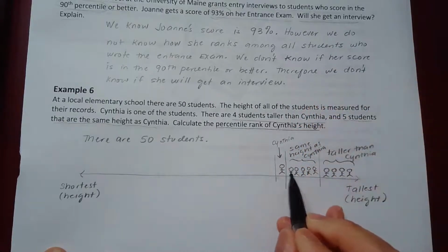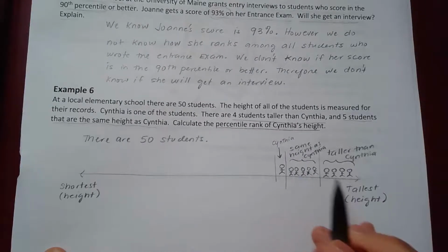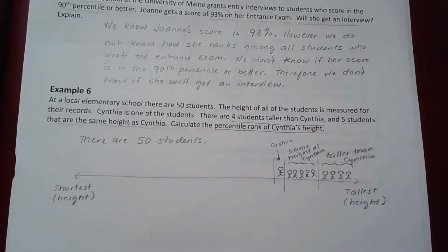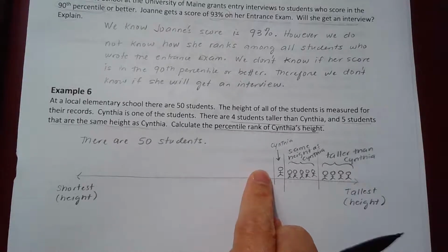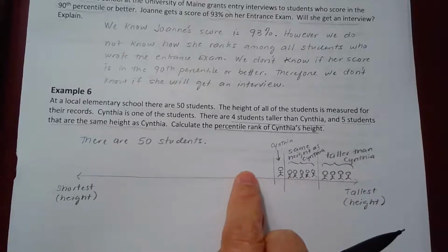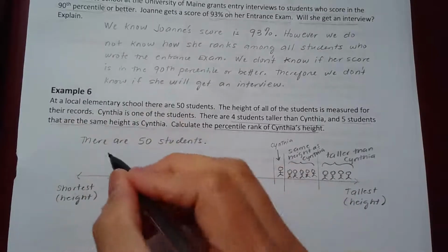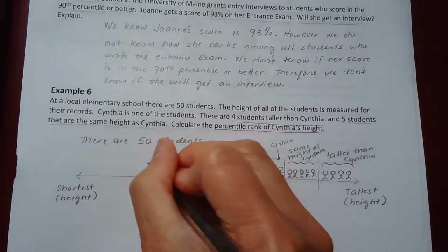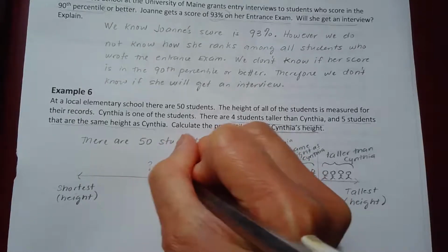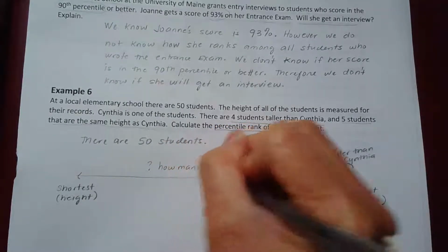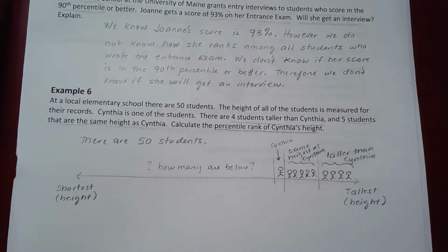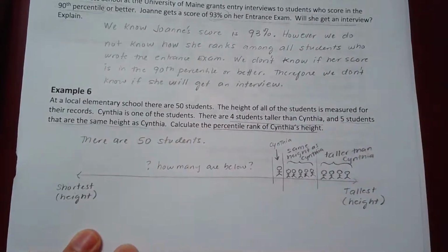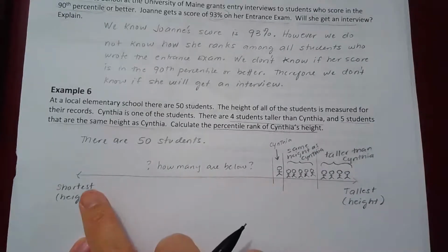So all of these people, Cynthia and the 5 people, have the same height, basically, whatever that height is. And now that we have all this information, how many are below? So the question is, how many are below? That's what we're going to try to figure out.